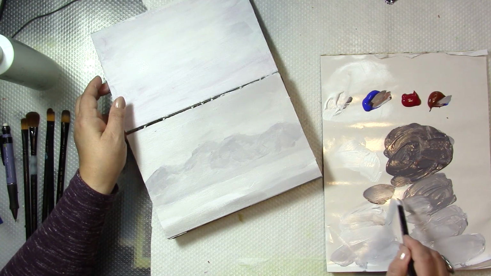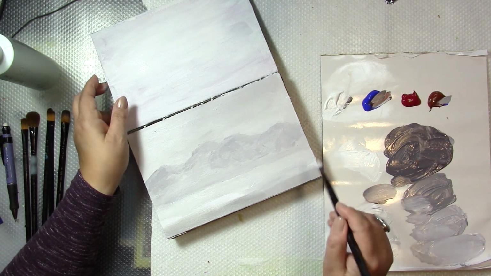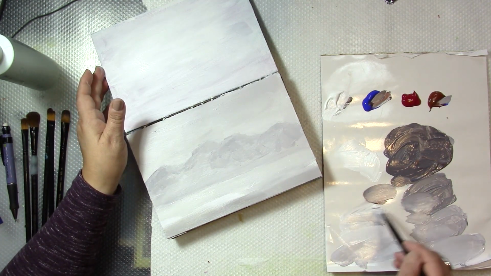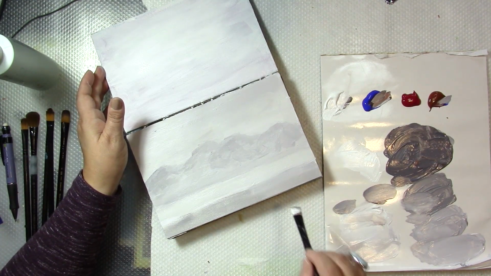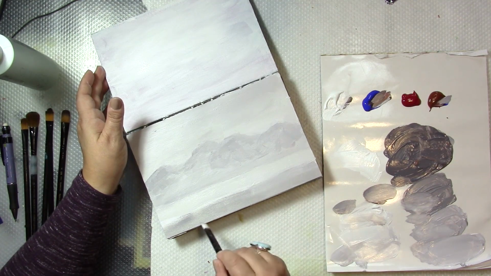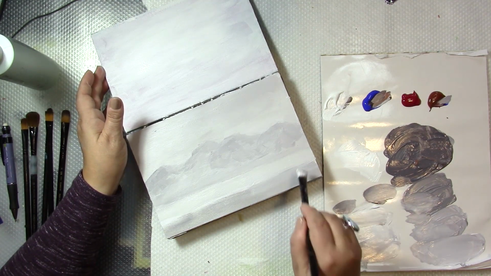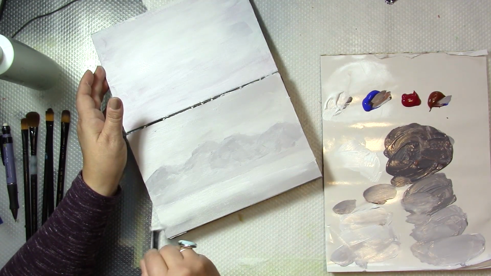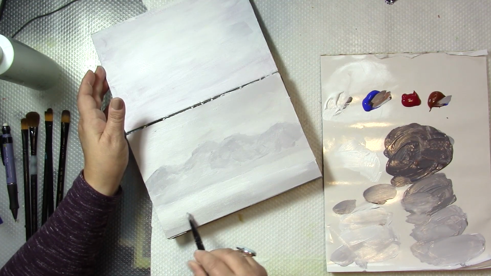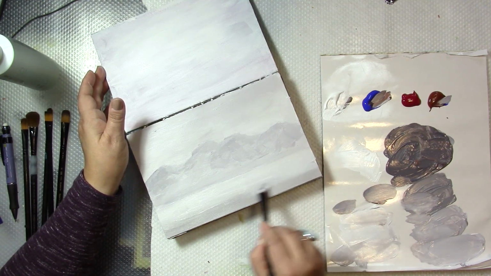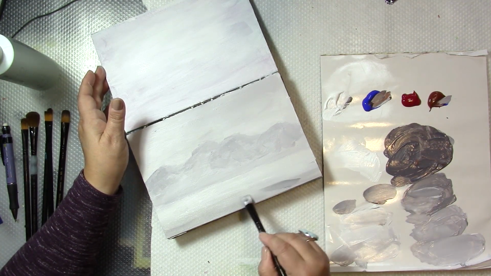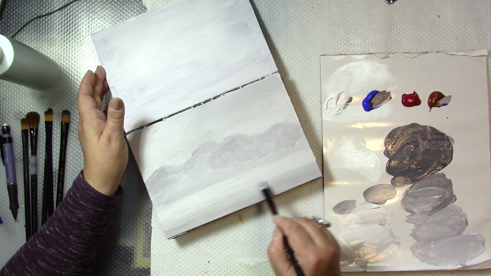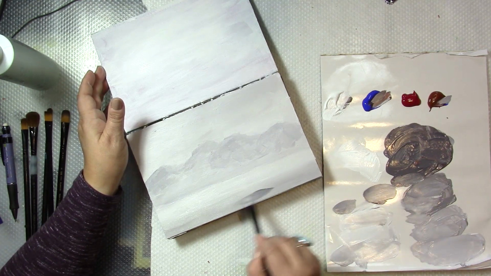Now, if you're an oil painter, this will be ideal because everything can be done wet on wet. Just make sure that your transition is dark to light. Acrylics is a little bit more difficult because everything dries so fast. Now you can use extender, that's not a big deal.